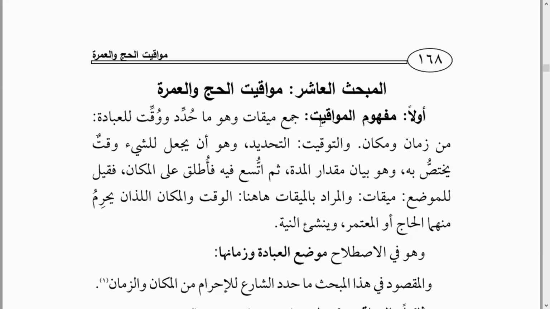First, the meaning of mawaqit. He's talking about the mawaqit of Hajj and Umrah, the miqat. Miqat is something which was specified, restricted with time and specified for worship, for place and for time. Al-tawqit means restriction. So this is what he says about the miqats.